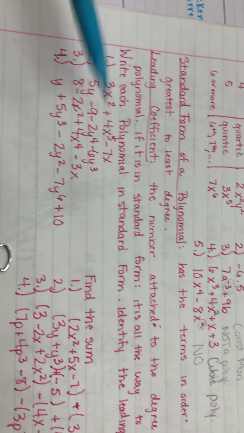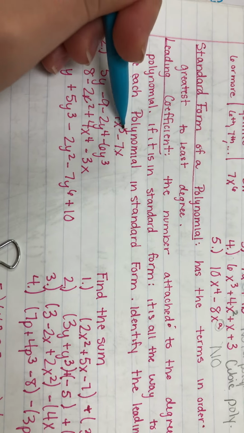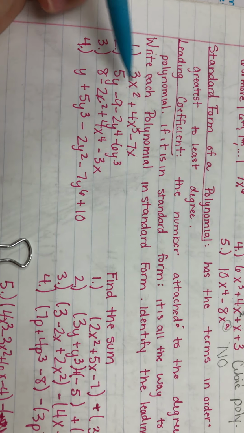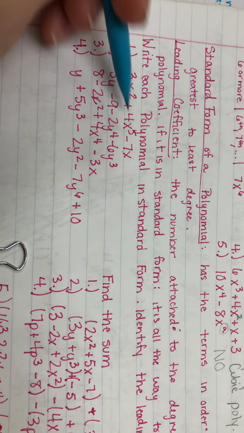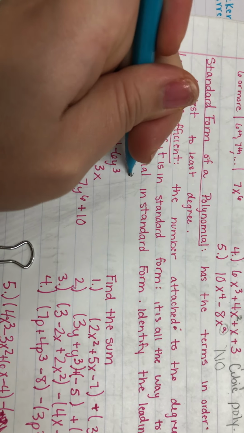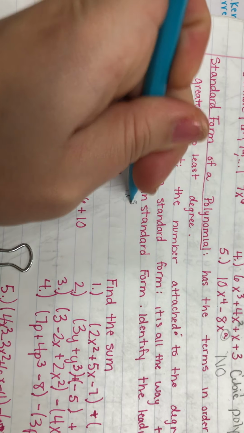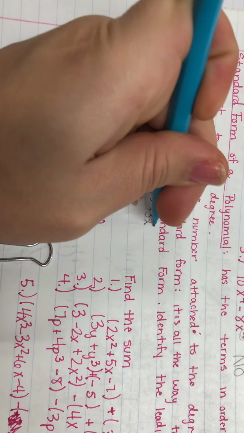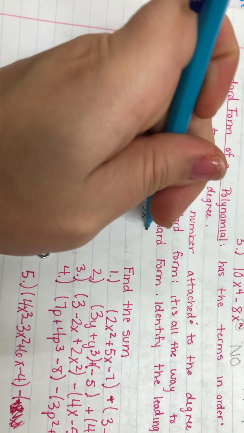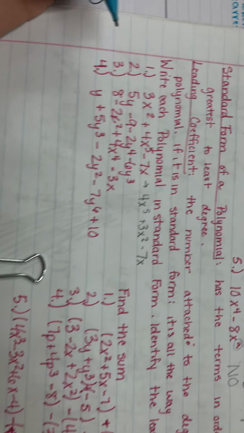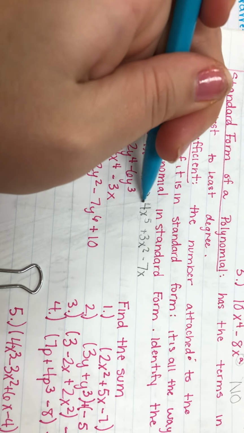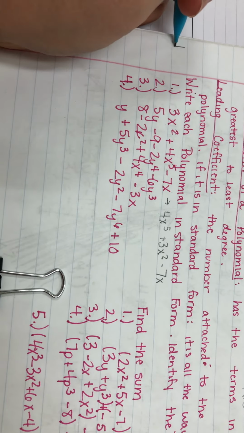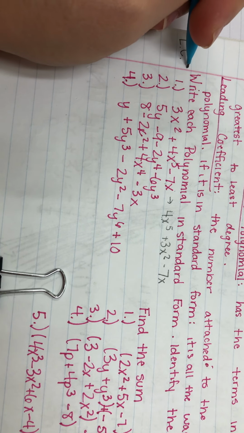We need to write it in standard form. So which ones are greatest, 2, 5, or 1? And everything in front of it or attached to it goes with it. So 5's first, so that's going to be 4x to the 5th. Next highest one is positive 3x squared, and then negative 7x. So then your leading coefficient is 4. So I would write leading coefficient, I always abbreviate it as LC, 4.